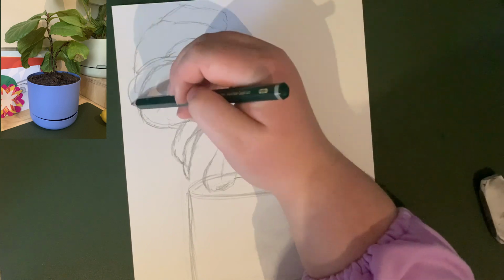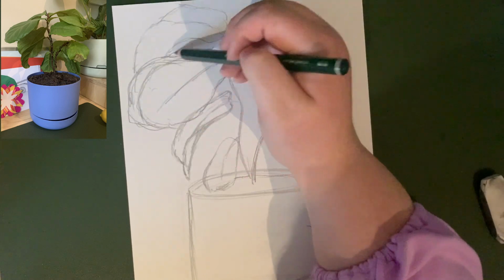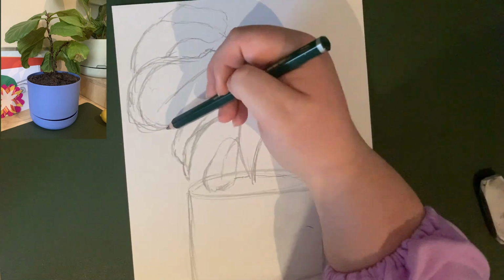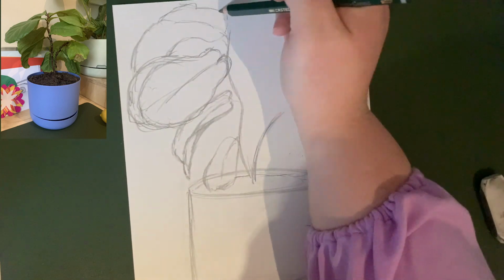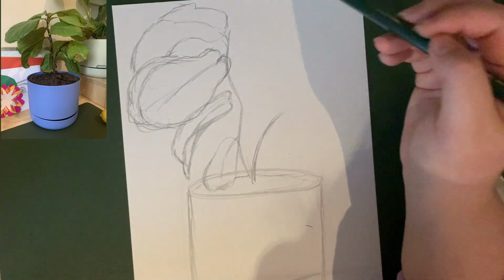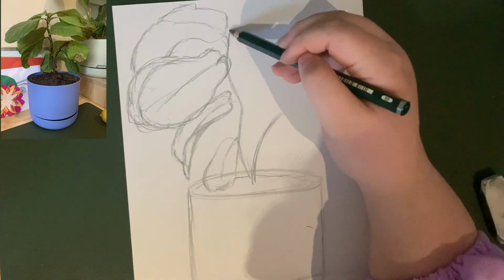That one's a bit bigger actually, and then that one comes down like that. So this is really sketchy to start off with, and that's okay because a lot of these lines are going to get shaded anyway. Okay, I'm going to keep going. Let's see how we go.